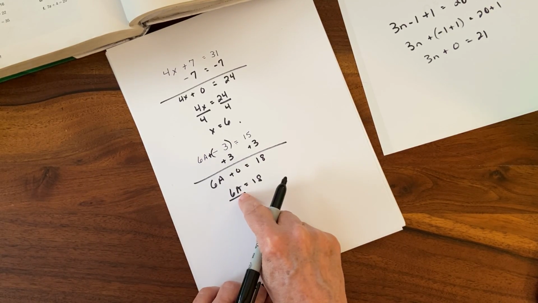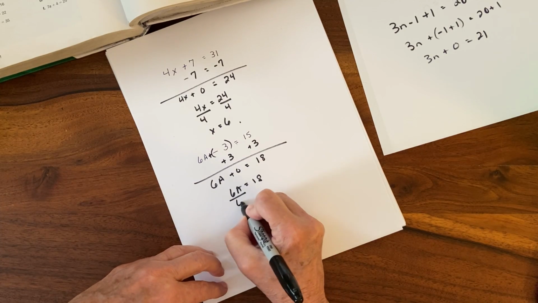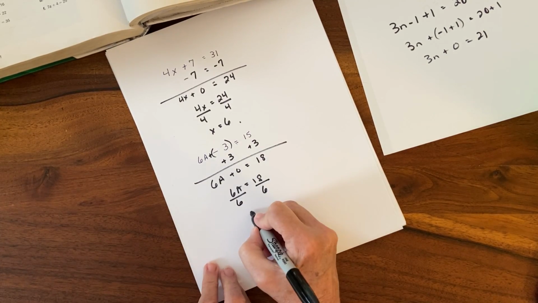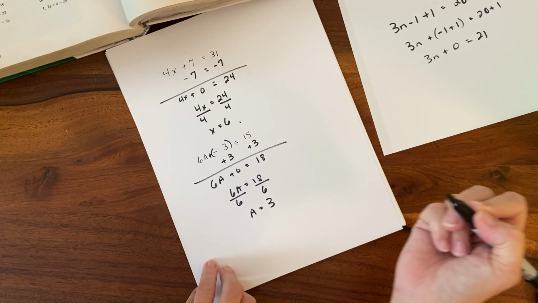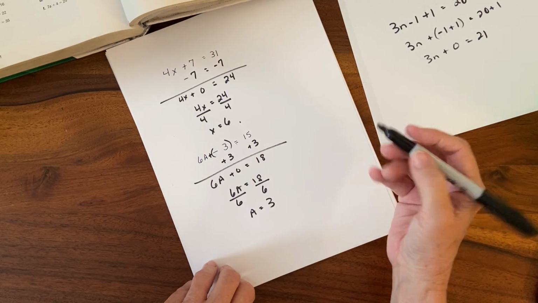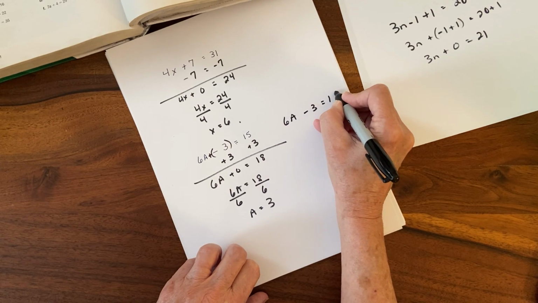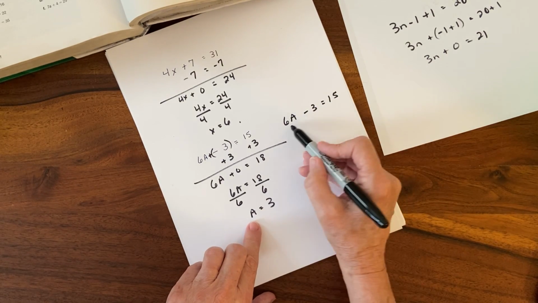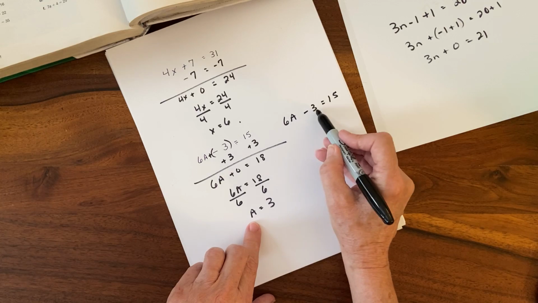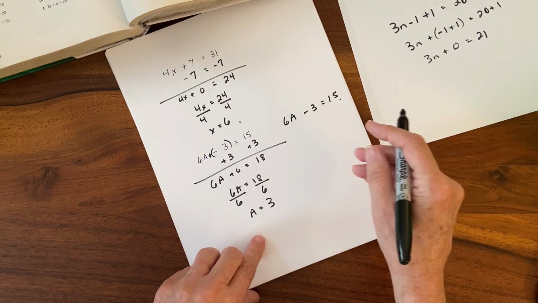Let's divide. So that's multiplied. So I'm going to do the inverse or the opposite. Divide both sides by 6. And a equals 3. Okay, so let's go back to our original equation and make sure that's correct. So 6 times 3 is 18, minus 3 is 15, so I'm correct.